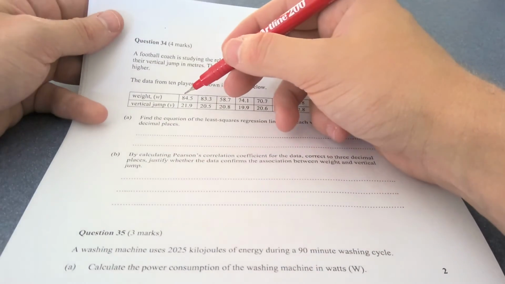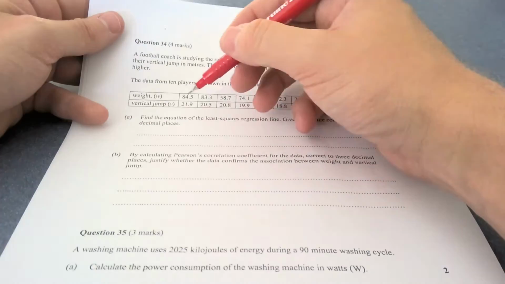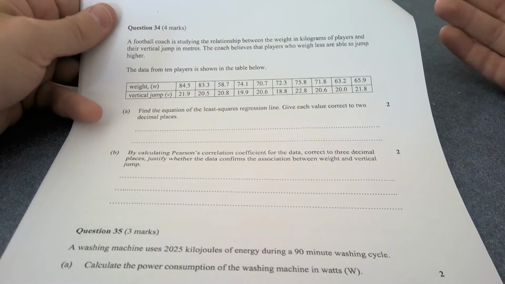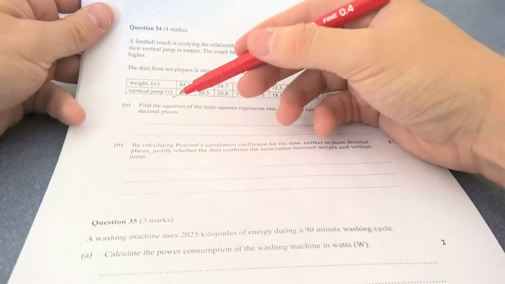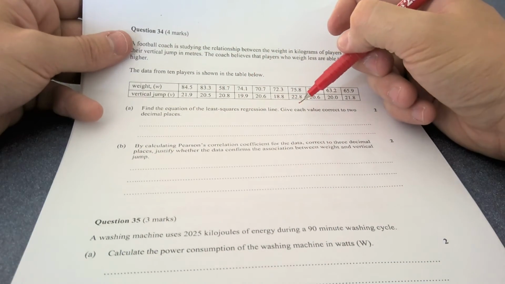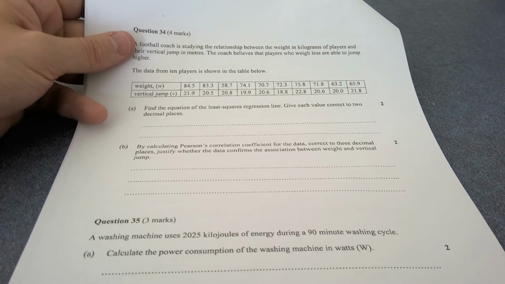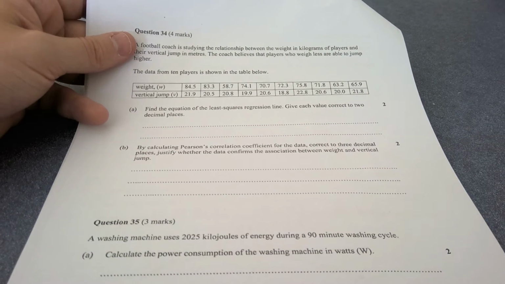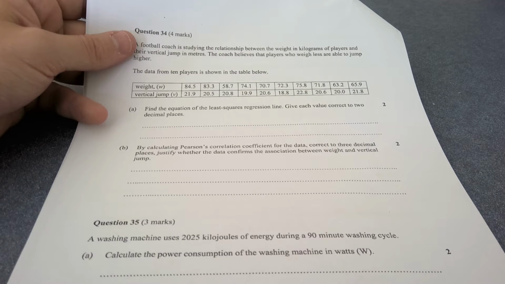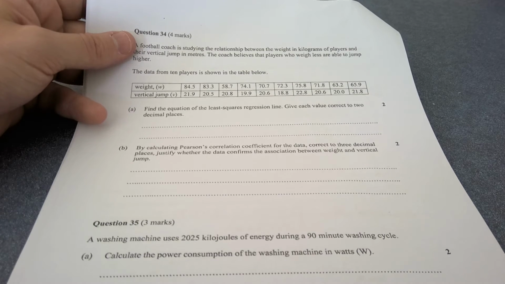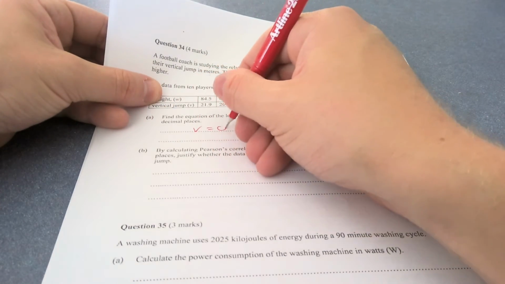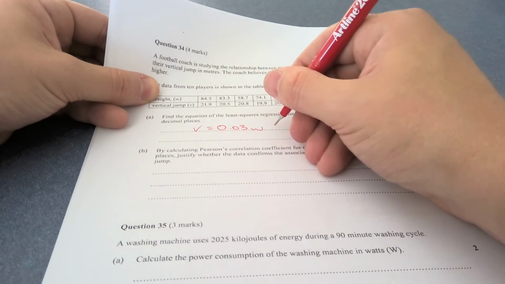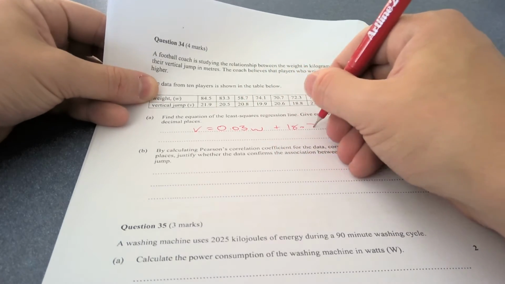So because we're saying as W increases, V should be decreasing, what he's saying there is a negative correlation, and we'll get back to that in a second. Anyway, find the equation of the least squares regression line, give your values correct to 2 decimal places. I'm not going to go through this process. You've probably seen enough times now to know how to do this. All you got to do is just put it onto your calculator and use those buttons. So we're going to get V equals 0.03 W plus 18.75.